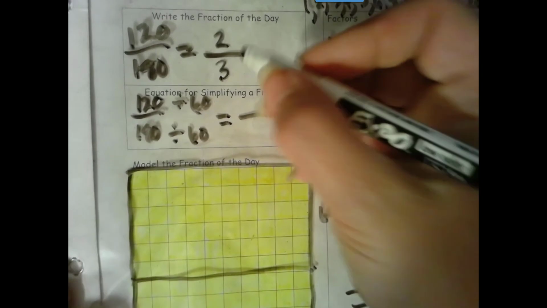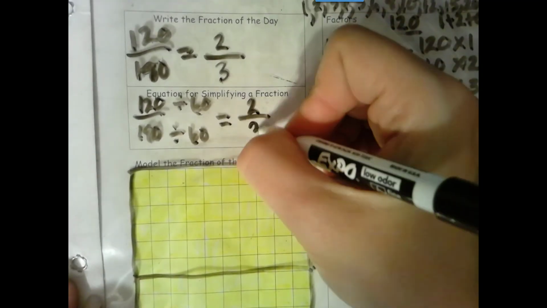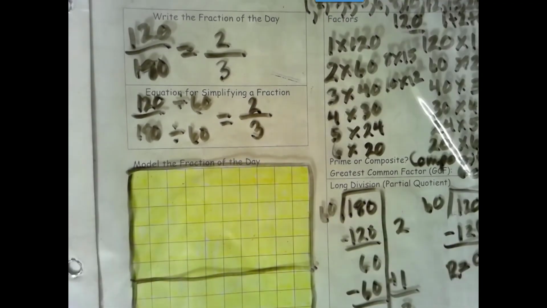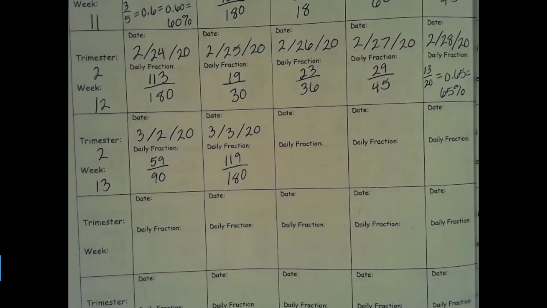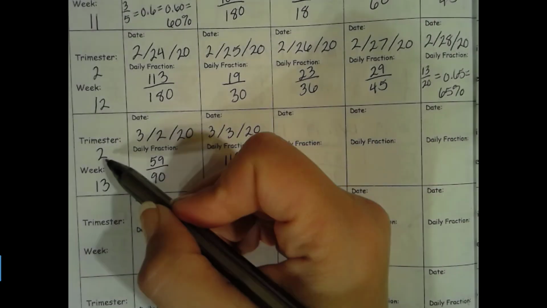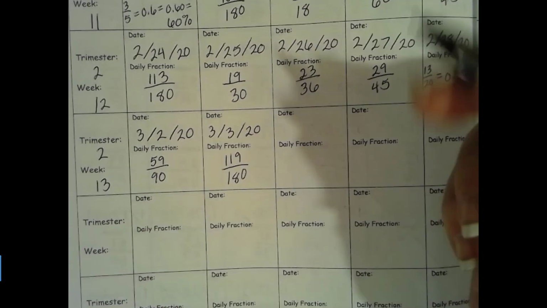So our numerator is definitely 2, and our denominator is definitely 3. 2/3 of our school year is complete, and we have 1/3 left. Let's go ahead and fill in our data collection page. Okay, we are in trimester 2, week 13.